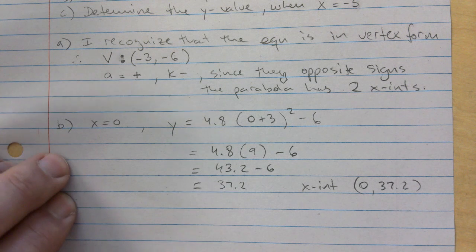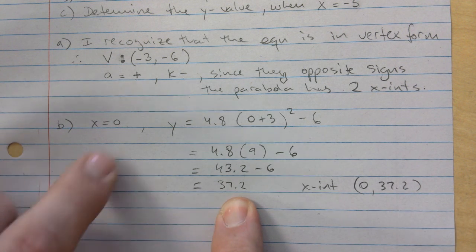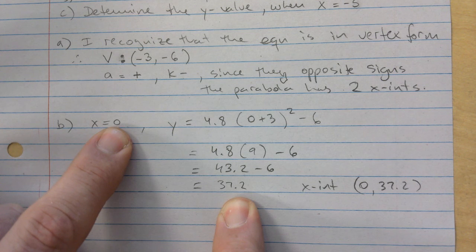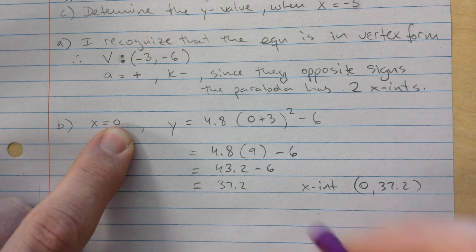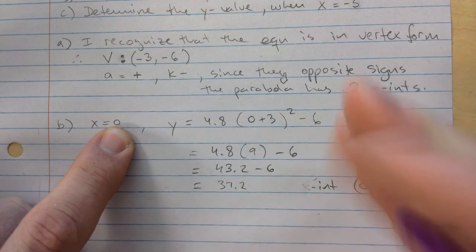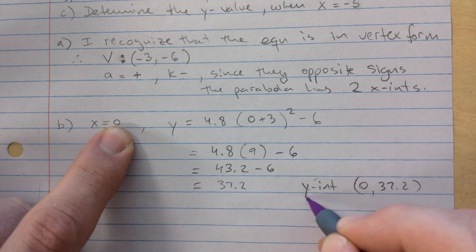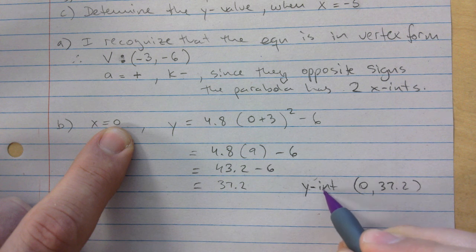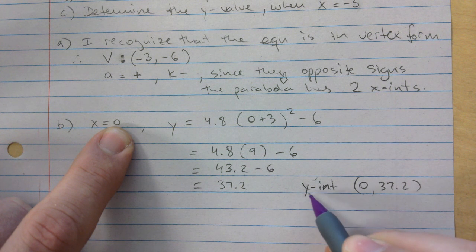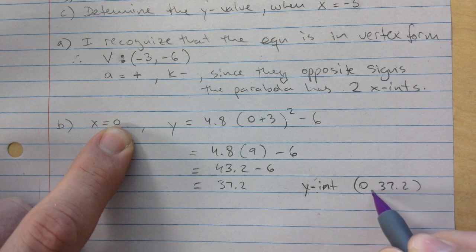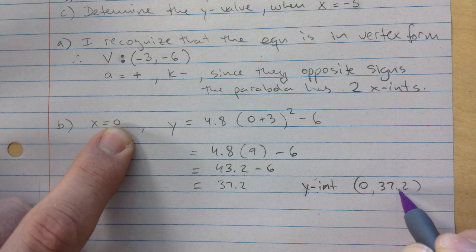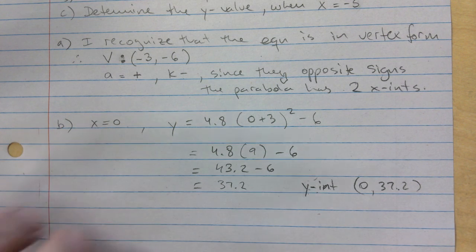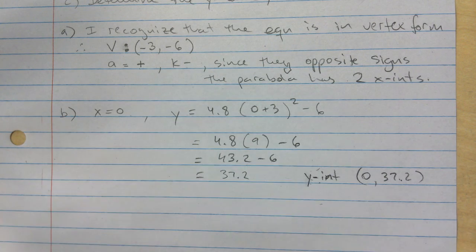So you've basically determined the y value when x is equal to 0, right? It's just a different way of saying it, right? We're finding the x-intercept. Sorry, I said x-intercept. Sorry, folks, this is the y-intercept, okay? Make sure you make a note of that. The y-intercept is (0, 37.2), okay? And we're going to check that with our calculator. So go ahead and type that in.